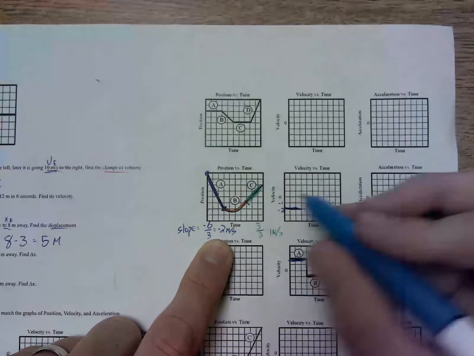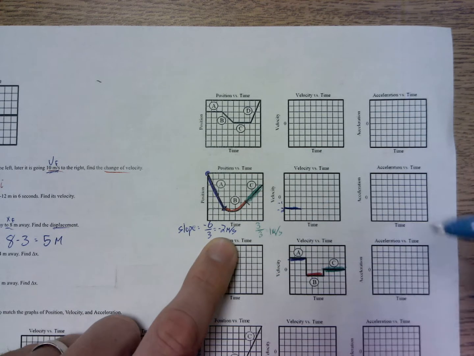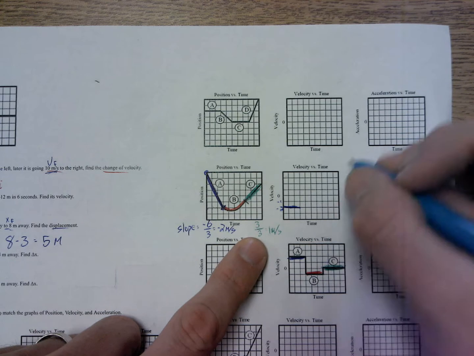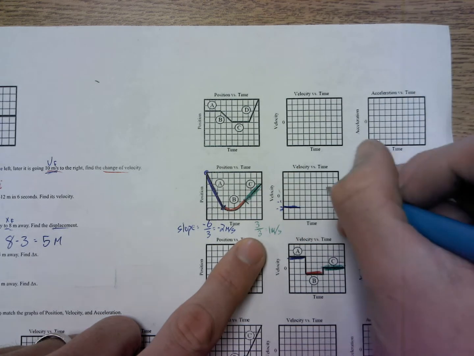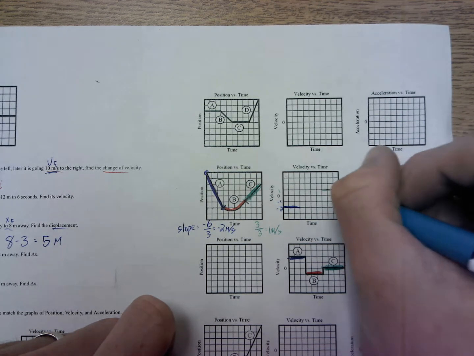So we're going to graph that for the first 1, 2, 3 lines. And then we're going to have something for section B. We'll find out soon. And then we've got section C, which is at 1 meter per second. And that's for the last 3 lines.